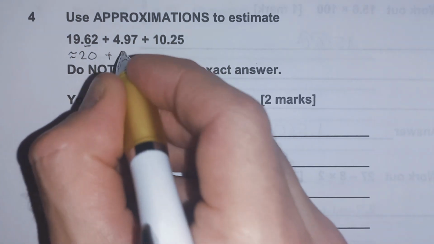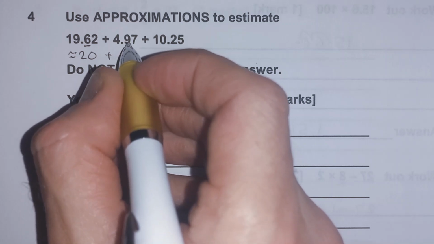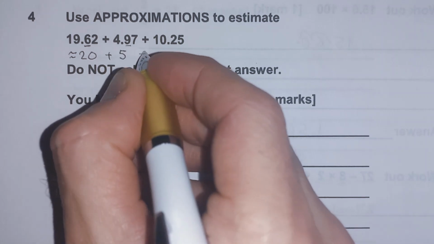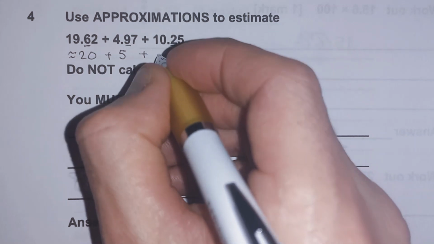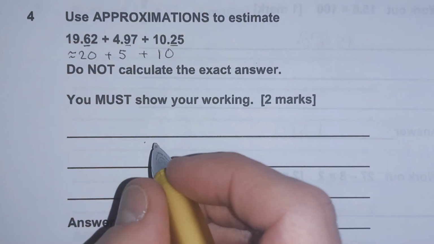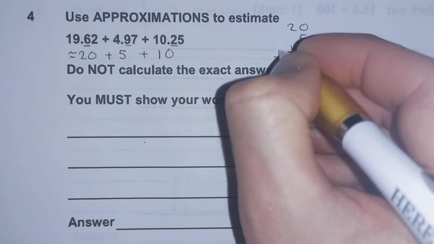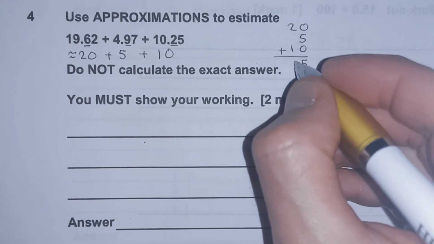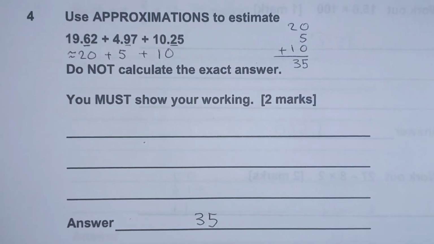Okay. Same with this one. First decimal place is 9. It's 5 or more, so we round up. So the 4 increases by 1. So that becomes 5. And 10.25, this first decimal place, well, it's less than 5, so we just keep it as it is. That's just going to stay as 10. So we've now got 20 plus 5 plus 10. 0 plus 5 plus 0 is just 5. And 2 plus 1 is 3. So that's 35.